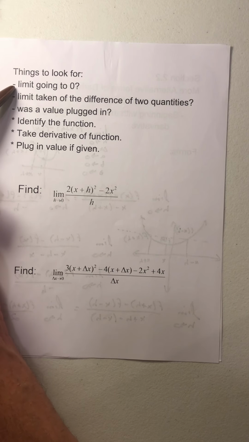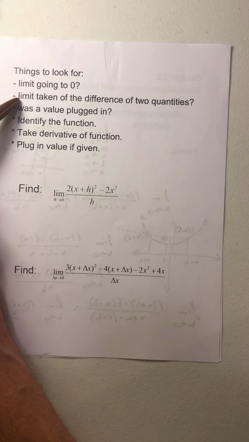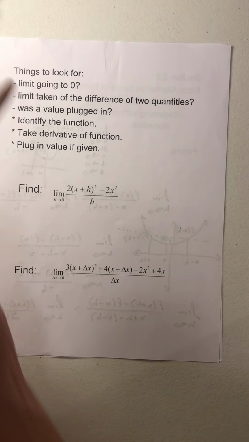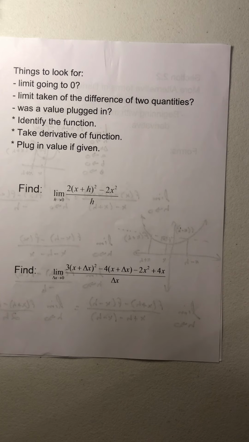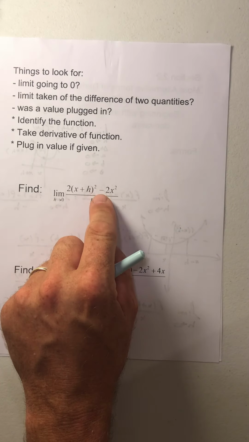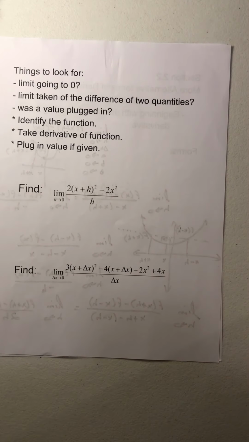One, we want that limit to go to 0. The limit is going to be taken by the difference of two quantities, so we're going to be subtracting two things. Remember, we had f of x plus h minus f of x, or f of x minus h minus f of x plus h. So we're always subtracting in the numerator there for this example. Was there a value that was plugged in? So are all the x's gone? Can we identify the function? If we can identify the function, we can take the derivative, then we can plug in the value if we need to, and we've got our answer.